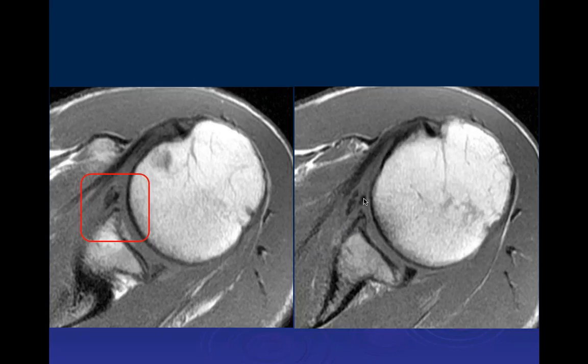Here's another cut. On the image on the left, there's some intermediate signal within this structure, suggesting some degeneration. And on the right, it looks kind of fragmented. Yeah, so that's fragmented. What about this structure back here? It has the signal intensity of marrow. Right, so I think it's spurring. So this is really ossification of the anterior labrum, and here we need to follow it up and down.